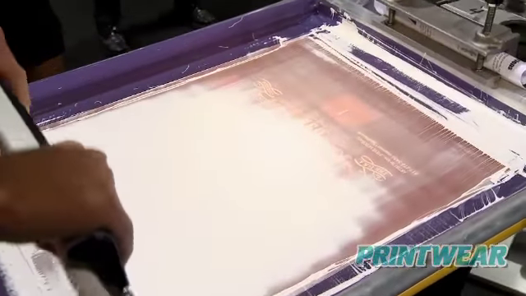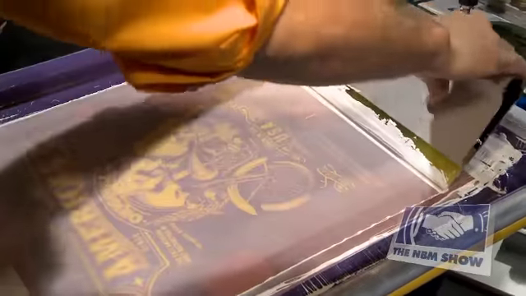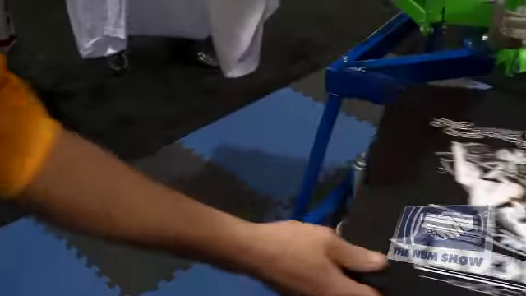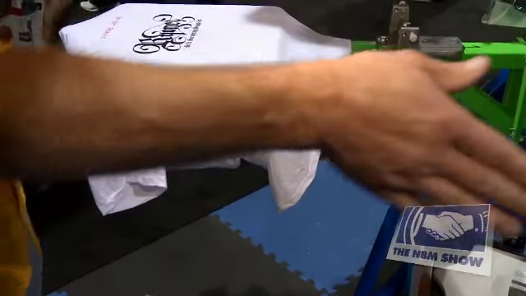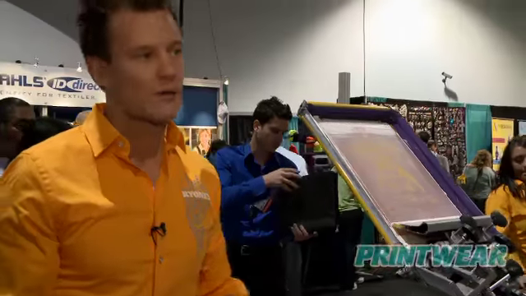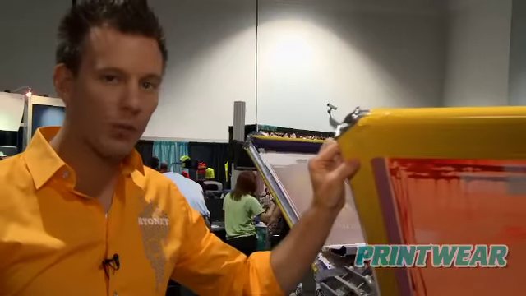So now we're going to do our second coat of white, and once again the only reason we're doing 2 coats of white here is because our 5th highlight white screen is broken. Once I'm done printing the coats of white, all the colors on top of that are printed wet on wet. So we're going to print red, yellow, and gray, all wet on wet.